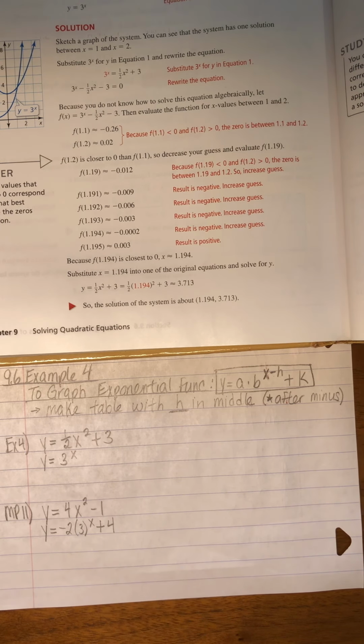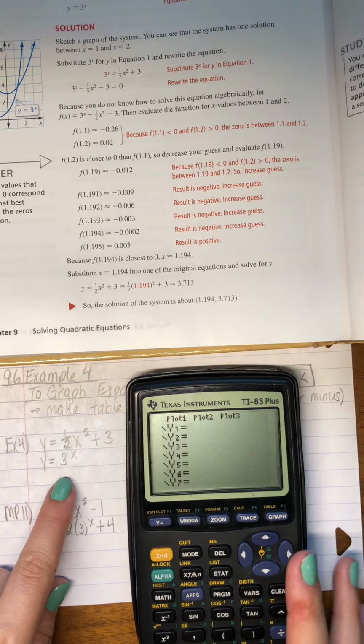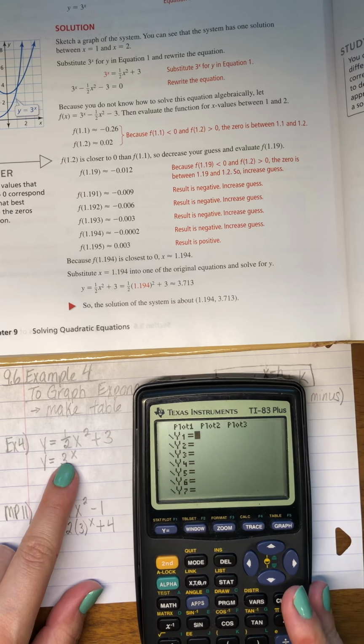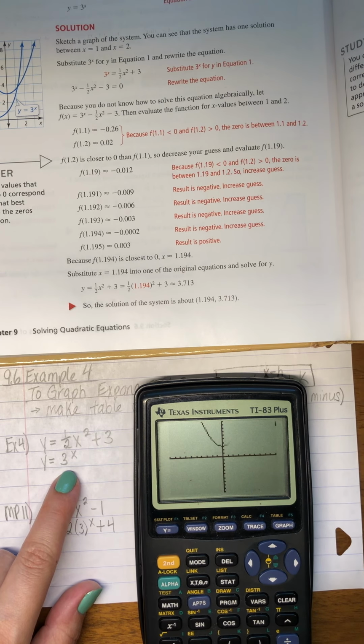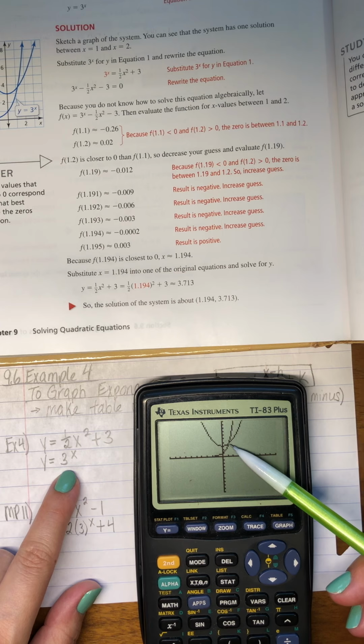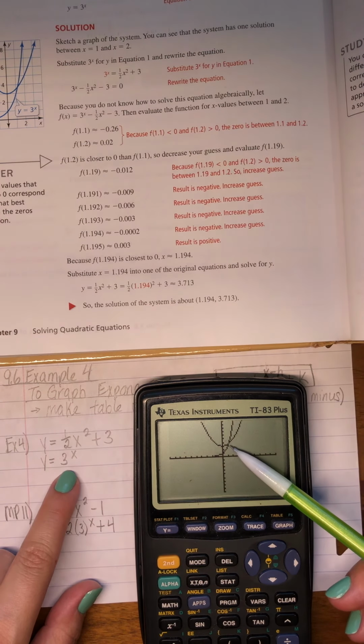So let's use our calculators. We're going to do example 4. I'm going to go into y equals. Let's put both of these equations in. 1/2 x squared plus 3. Let's put in the second equation, 3 to the power of x. Let's hit graph. There's our parabola, and there's our exponential function. And we can see here that they're going to intersect at this one point right here. So this system is going to have one solution.